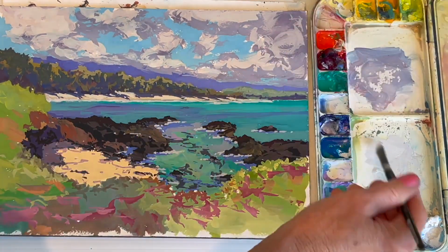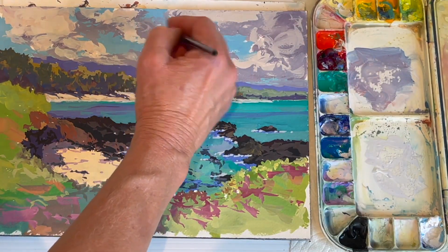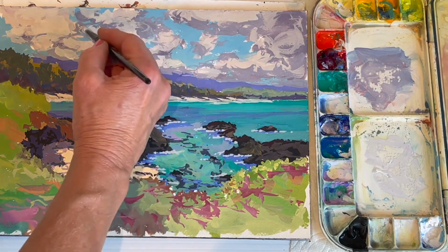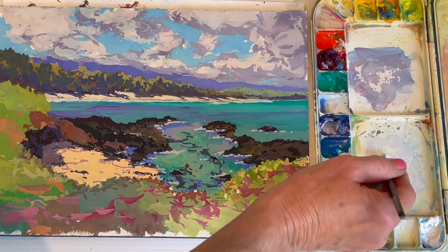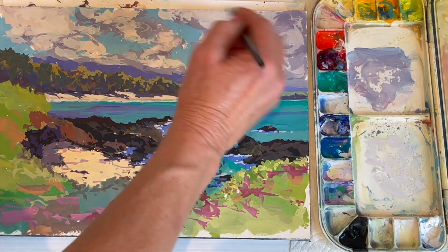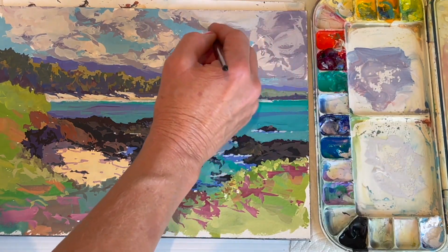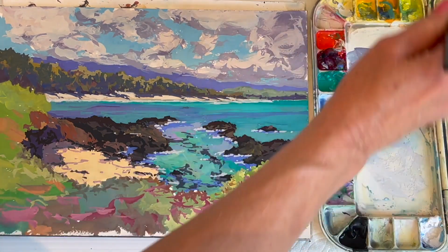And that's how clouds are in the sky. They're layered too. So painting them the way that they are makes a lot of sense. And they're also something that really looks good when you paint it in a loose and free way, because clouds are kind of loose and free.